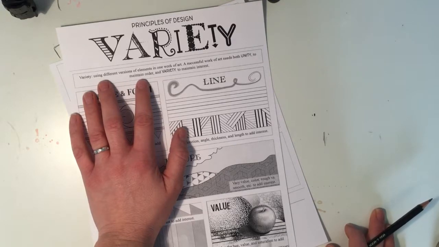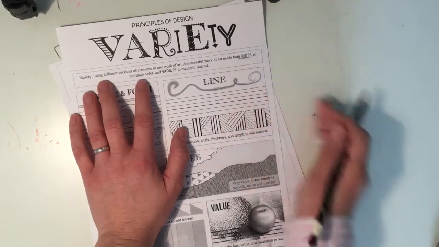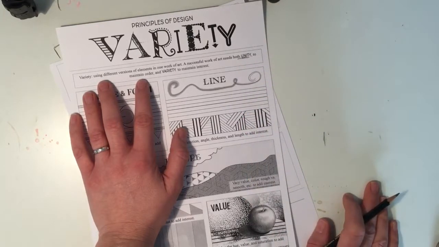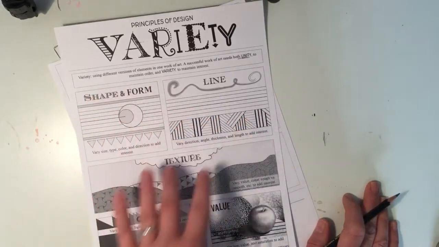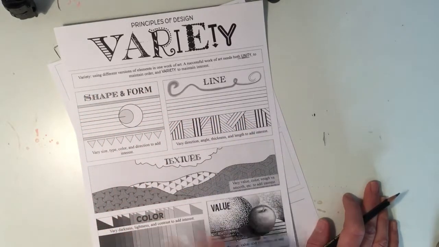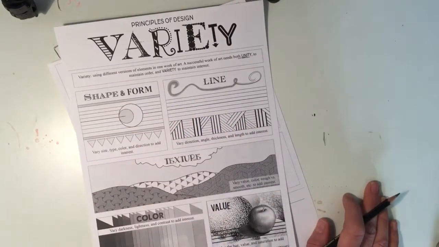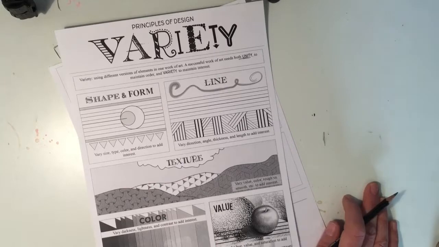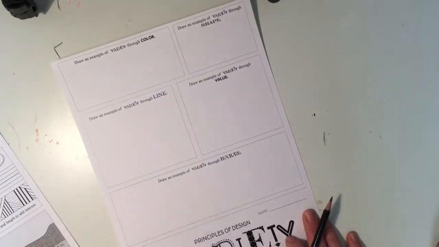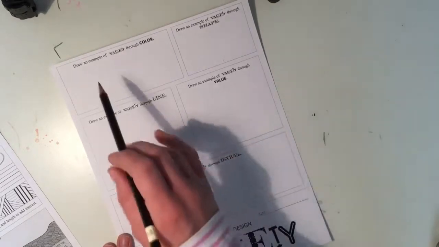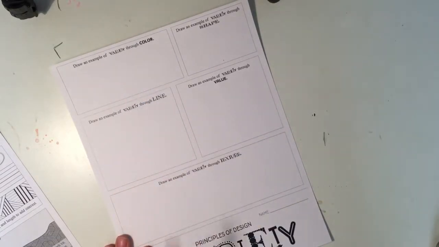A successful work of art needs both unity to maintain order and variety to maintain interest. So while you are working in your little boxes, you should be creating a little example that is still showing a sense of unity, meaning everything is going together and fitting together well. All right, so keeping unity in mind, we are going to start off with showing a variety of color.